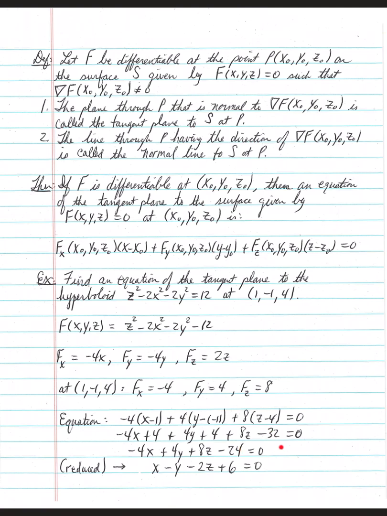This equation is totally fine. If you want to reduce, feel free to reduce. I just chose to divide all of these by -4, and this was the equation of the tangent plane to this surface at that point.